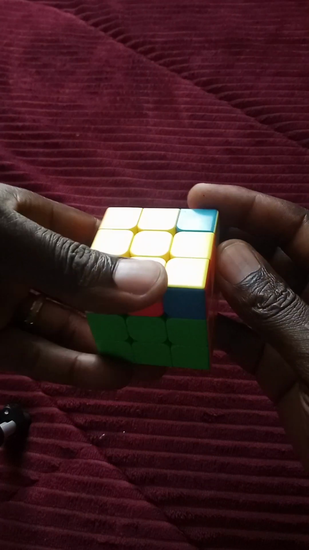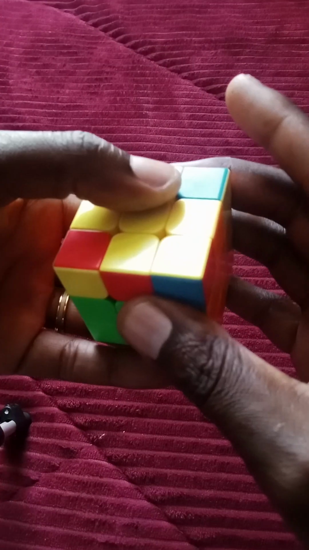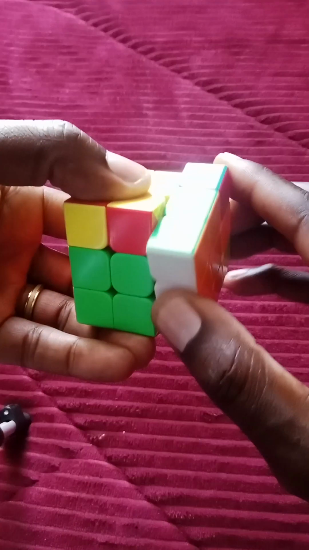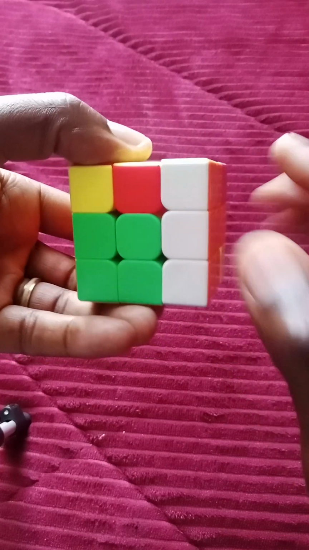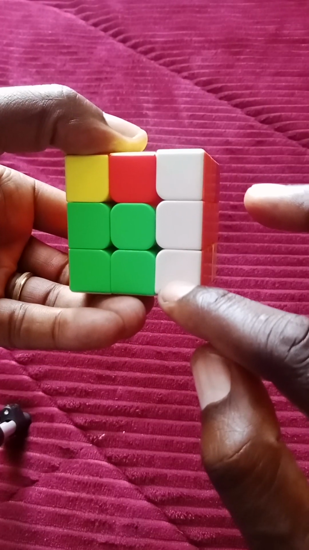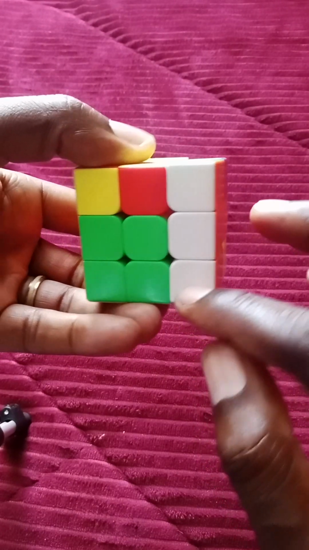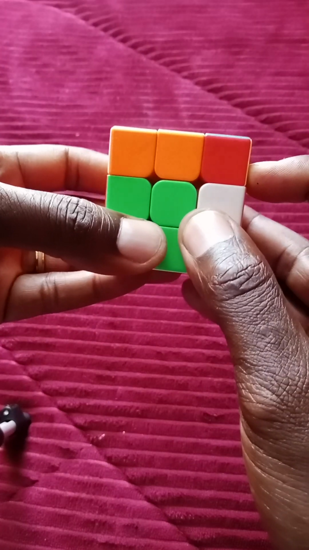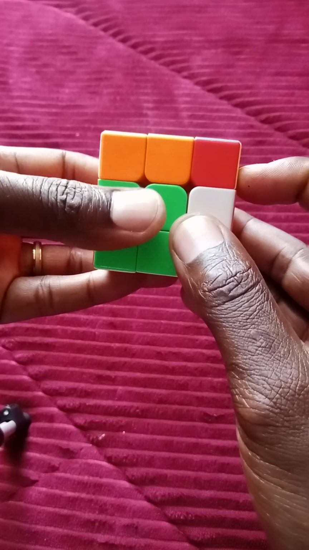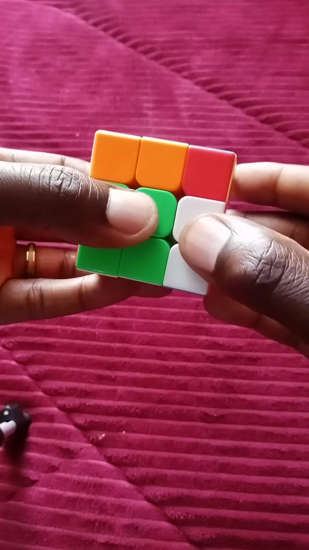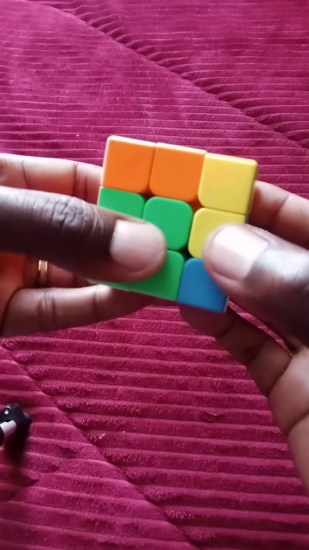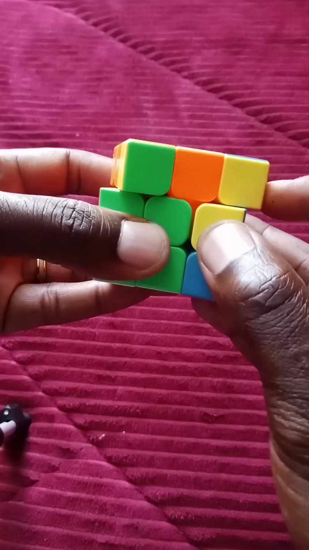and then we will again repeat the same step that we had done, and that is the right side up. Mark the white pieces that have come to this face. Then we turn the top to the left. Then we turn the right side down and turn again the top piece to the left.